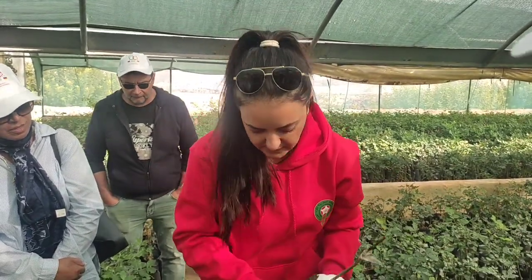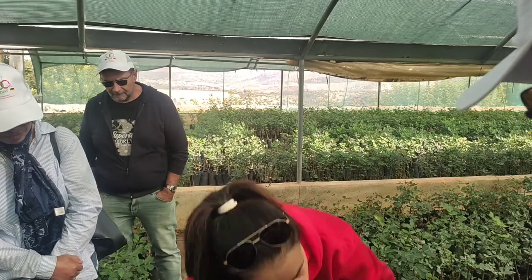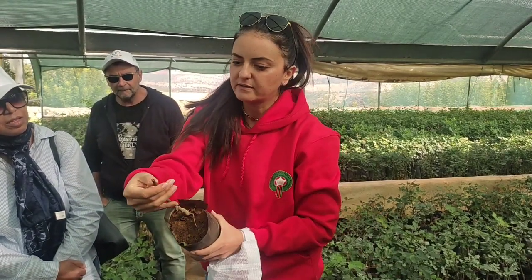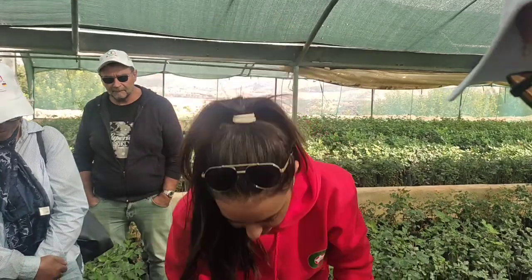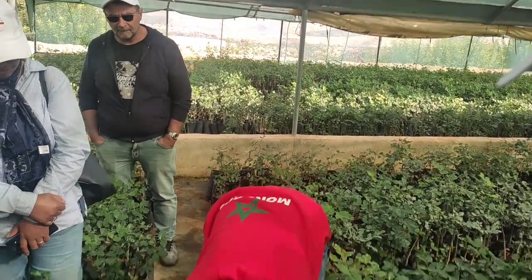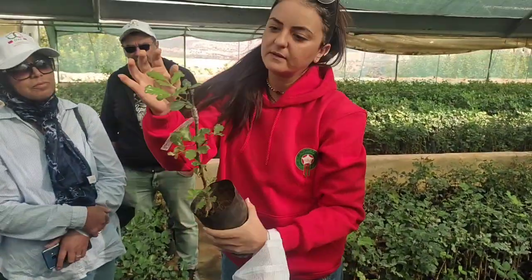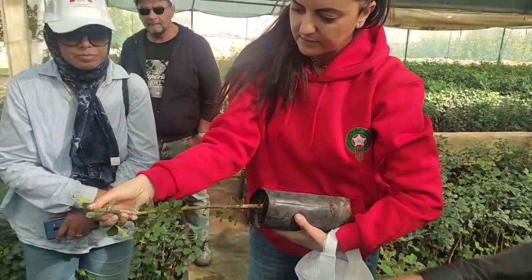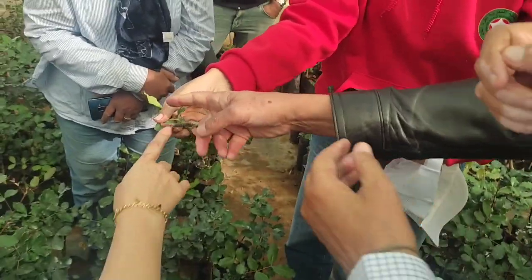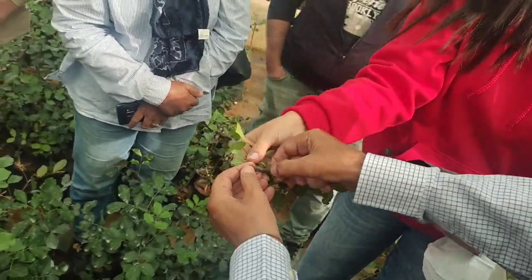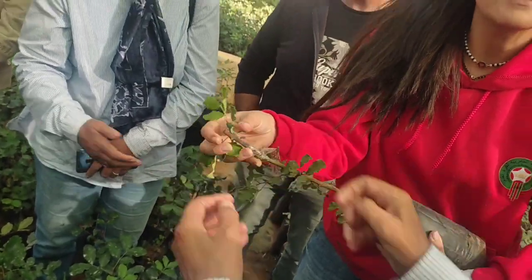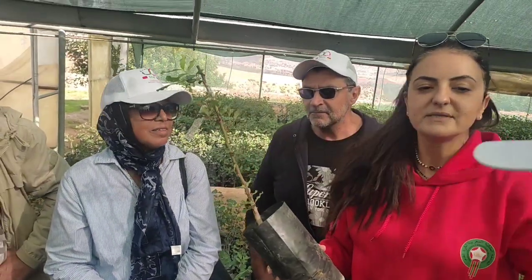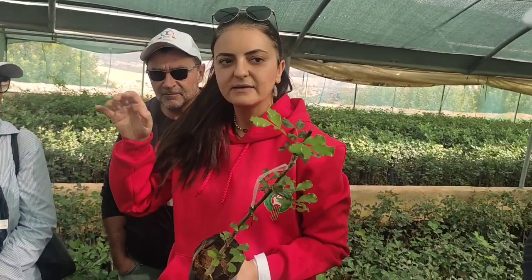So this was not successful, and this is becoming darker and darker. It's dying back, a lot of people would say it's dying. However, look at this. If I scratch it, it will be green. It's still green, and that one is brown.